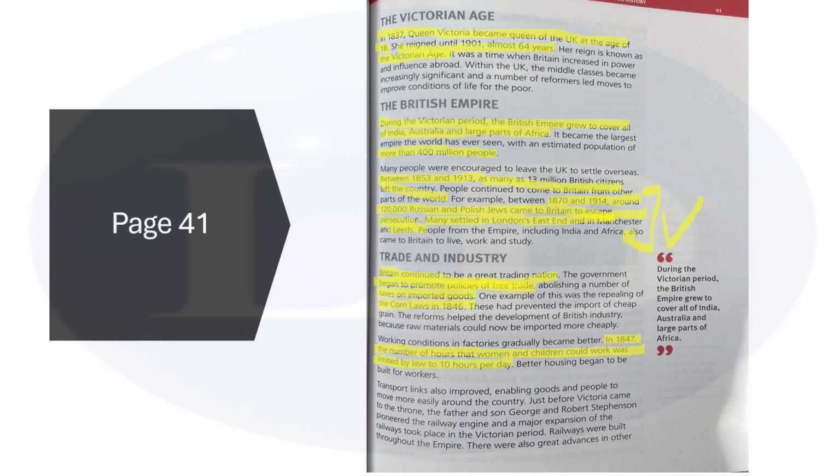Even today, a 9 to 5 job is 8 hours, actually 7 hours, because we have a break in between. So 10 hours was a very long day. Okay, better housing began to be built for workers. Okay, transport links also improved.